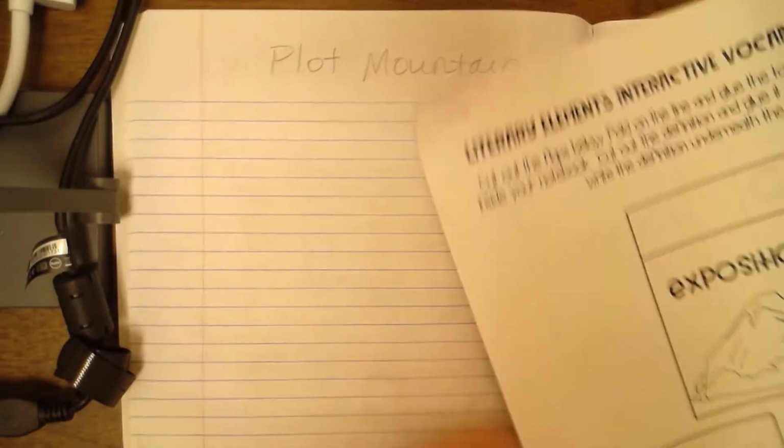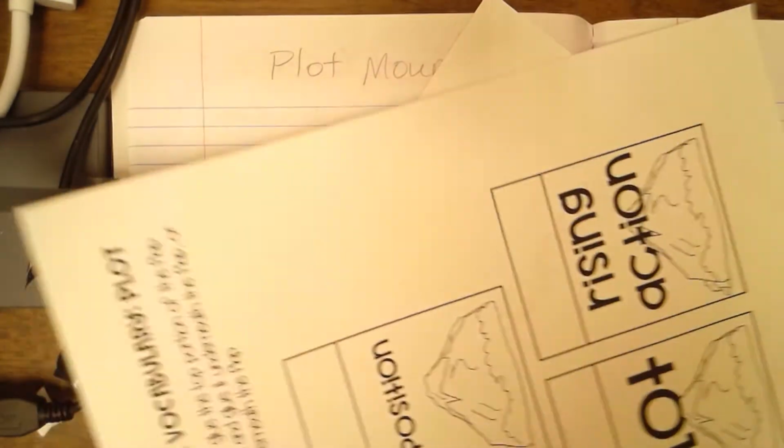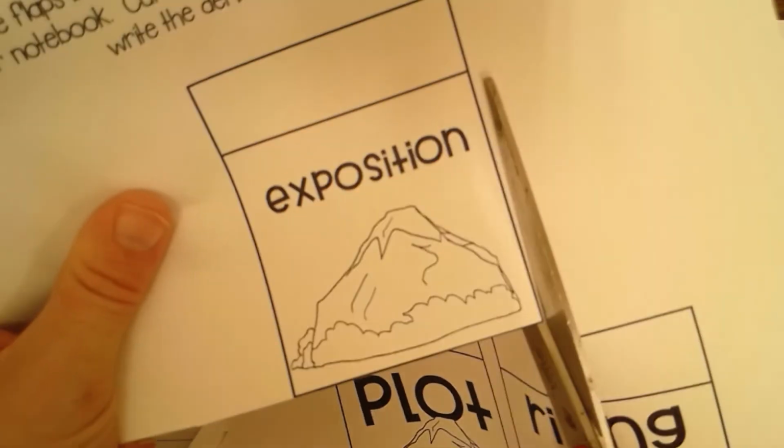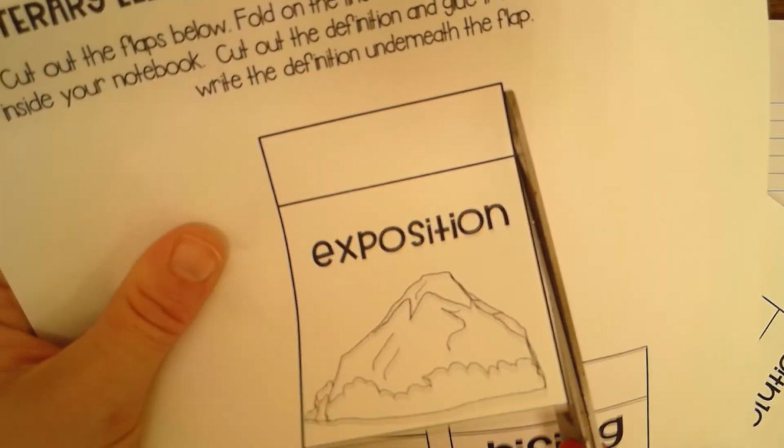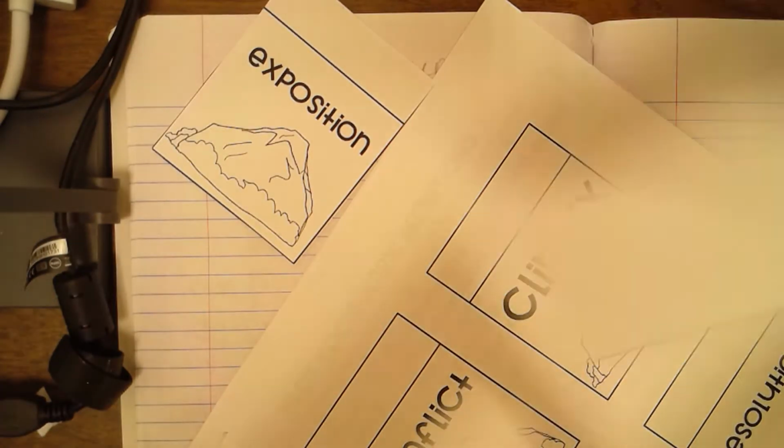So I'm going to cut each box out individually here, and then I am going to cut all the way around each little box, and I'm going to include this white space up on top. Okay, so I'm going to cut around that. We do need that white space eventually when we glue them into our composition notebook. So I'm going to continue with these.